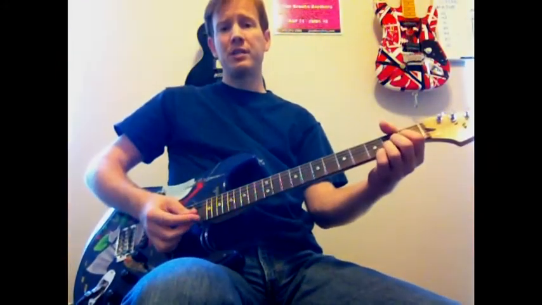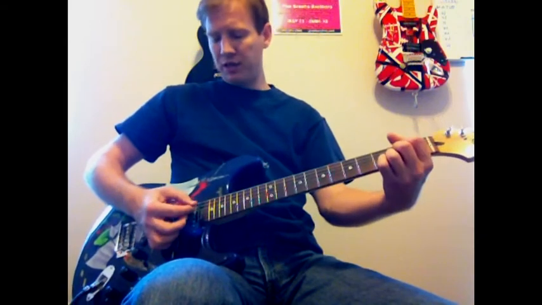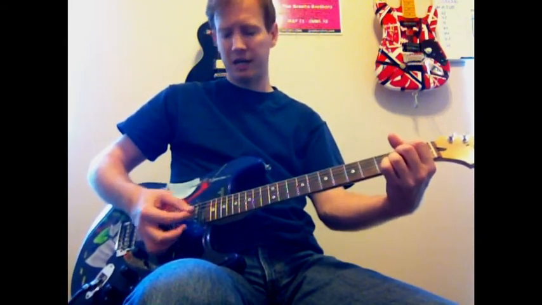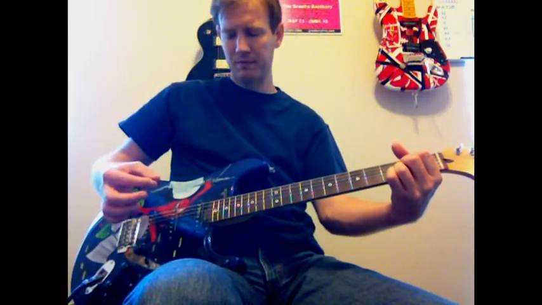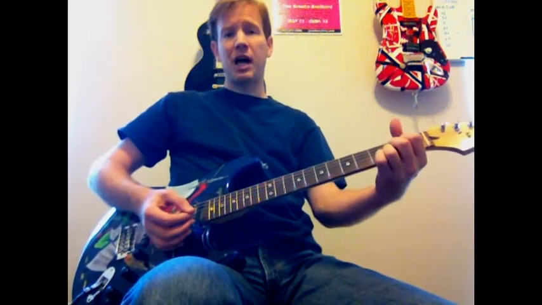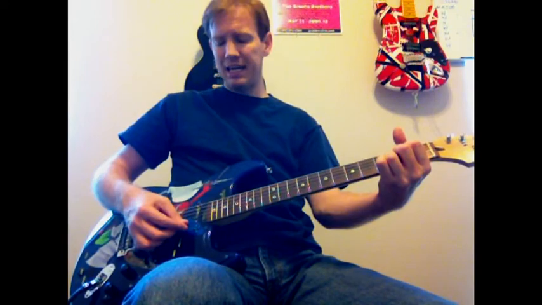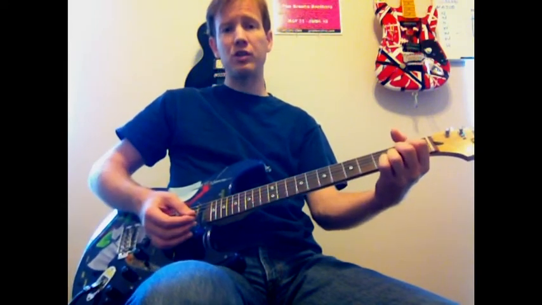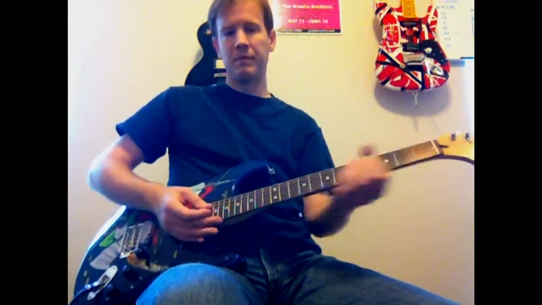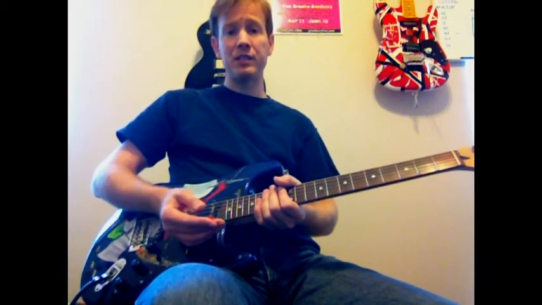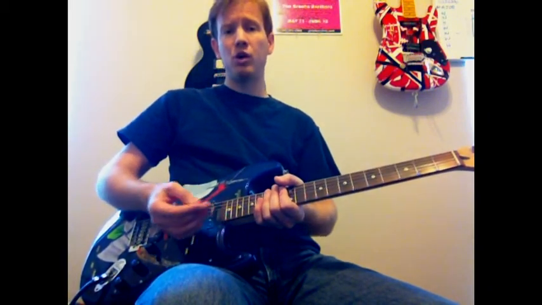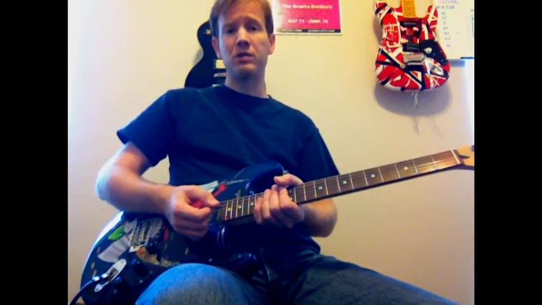What you'll notice is that I was fretting the D, G, and B strings. In combination, I was using the open A and the open high E to create this chord. Now, because there were open strings involved, it's called an open chord. We'll get to closed chords later.